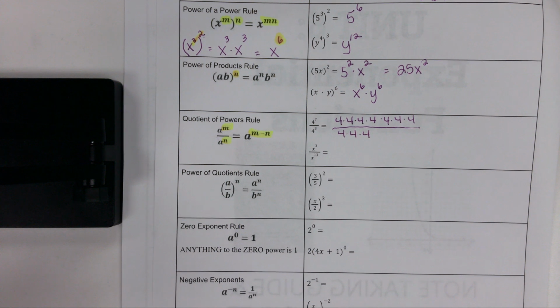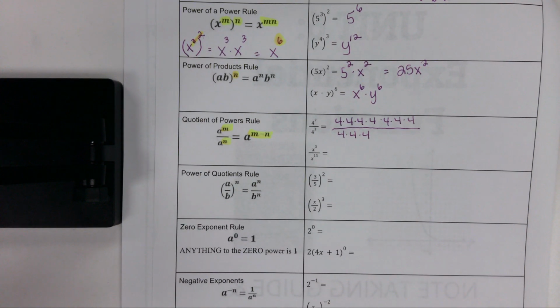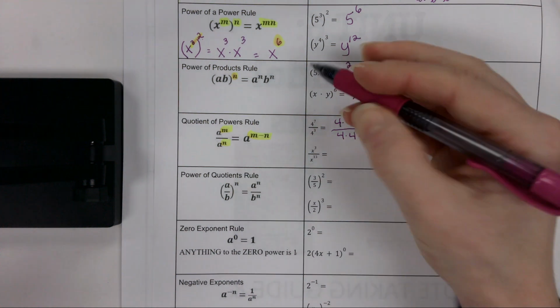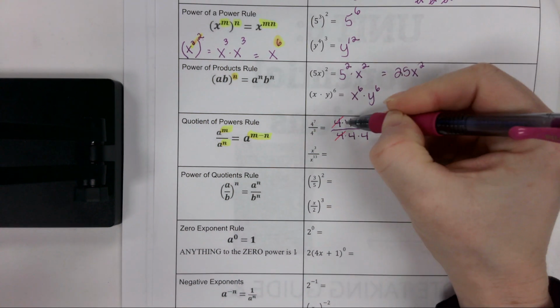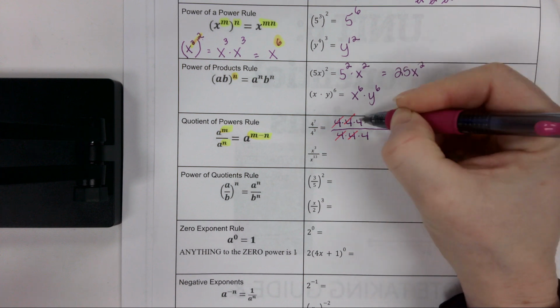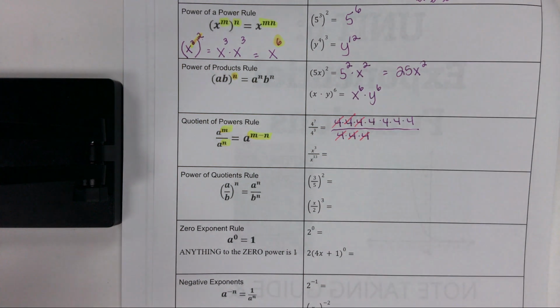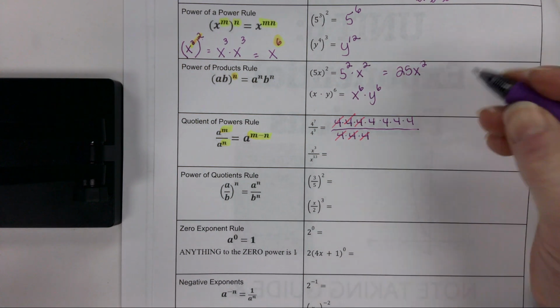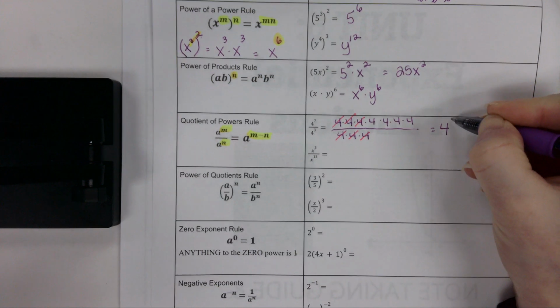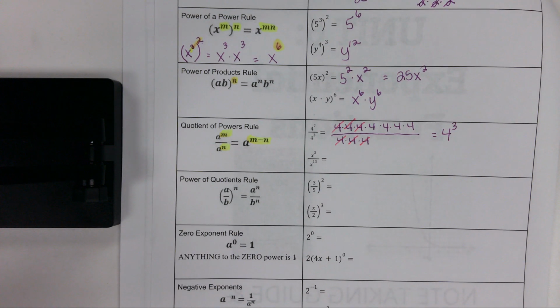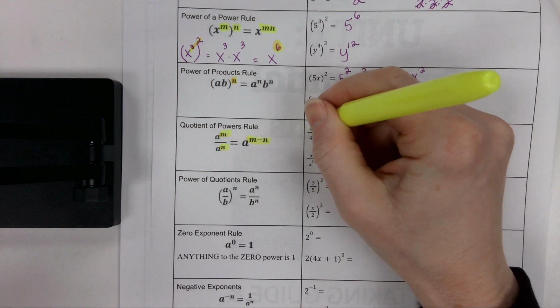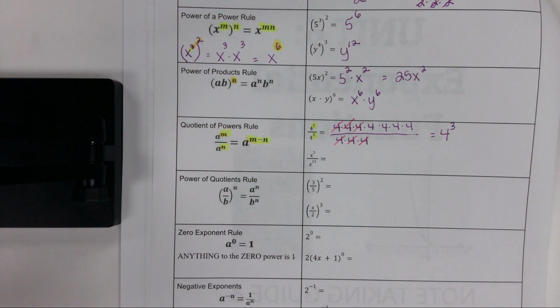How many factors of 4 on top and bottom can I cancel? 3. So that divided by that is 1. That divided by that is 1. Okay, and I'm left with 4 to the 3rd, but I want you to just keep in mind, is it 7 minus 3 give you a 4? Yeah. So essentially what that 7 minus 3 is doing is it's canceling the common factors.